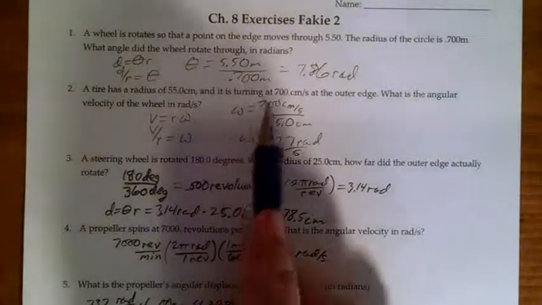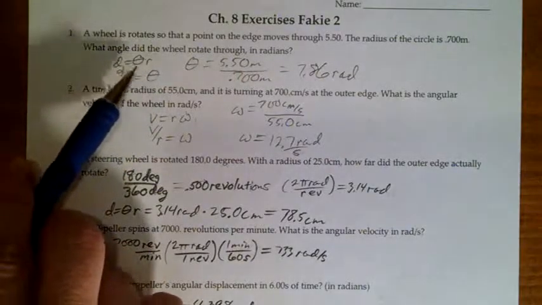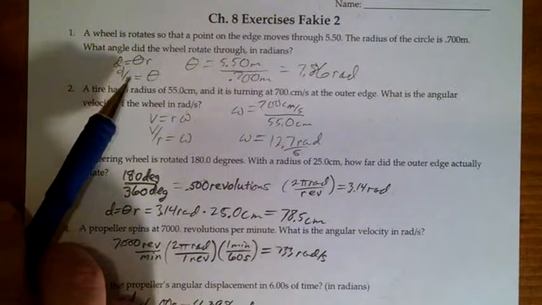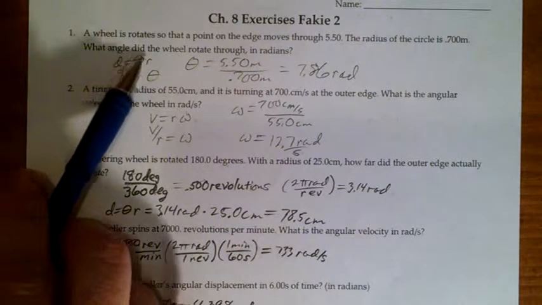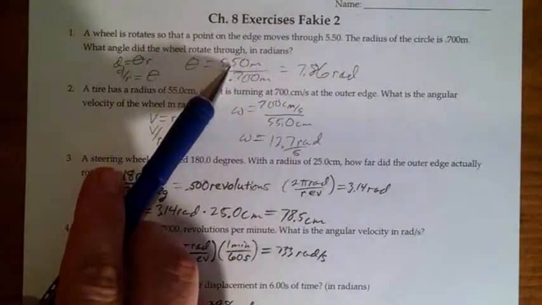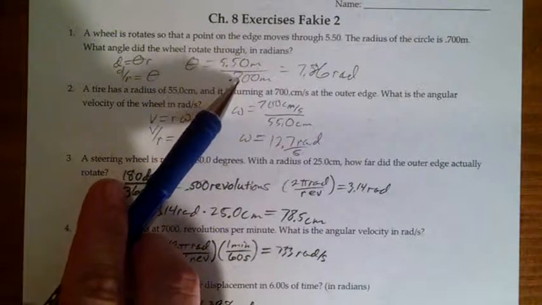Number 1, we want to know the angle the wheel rotated in radians. Distance equals theta, that's angle, times radius. Solving for angle, because that's our question, distance over radius is what we need. We know the distance on the outside of the wheel. We know the radius of the wheel.